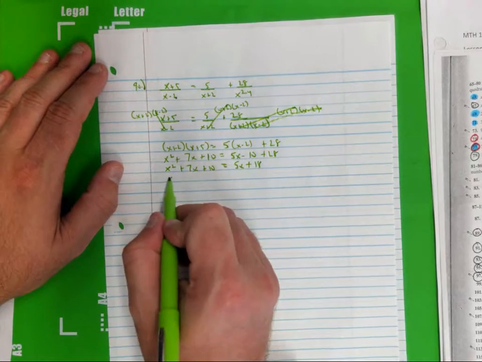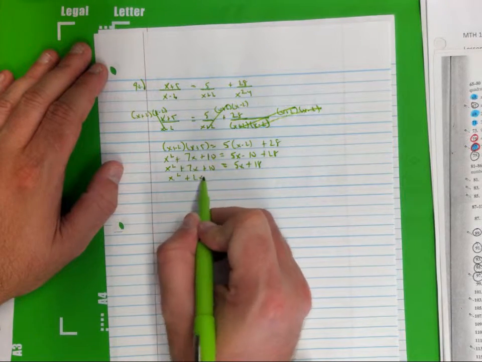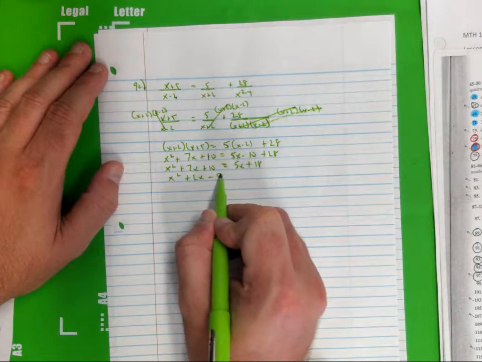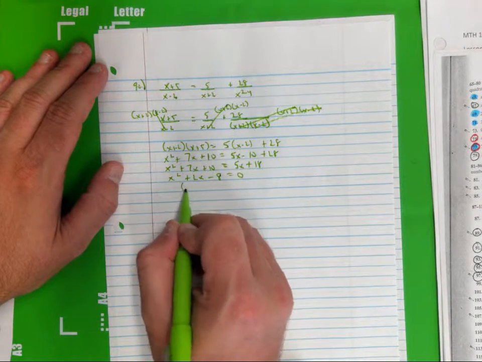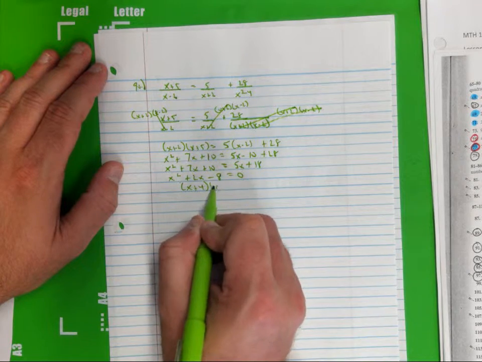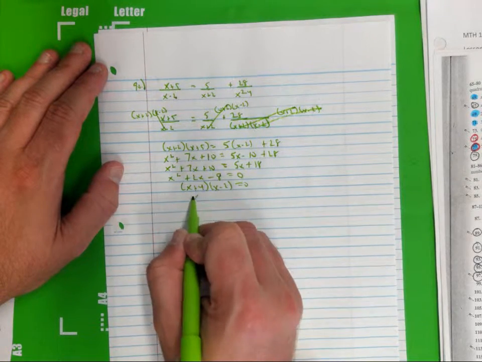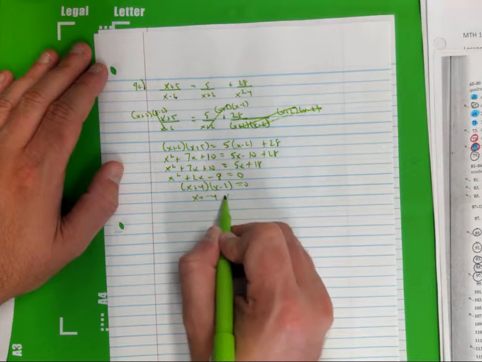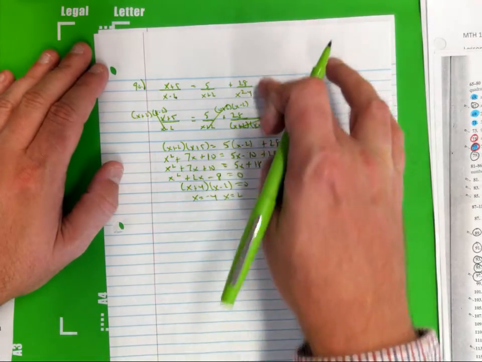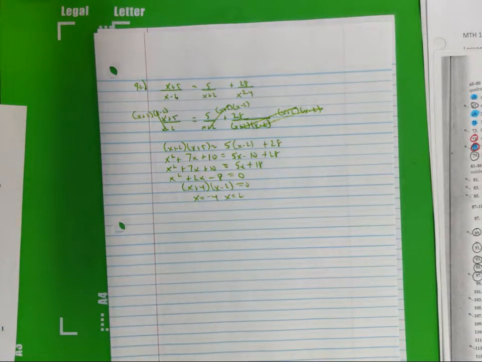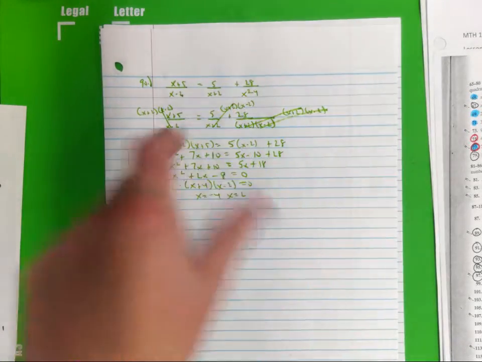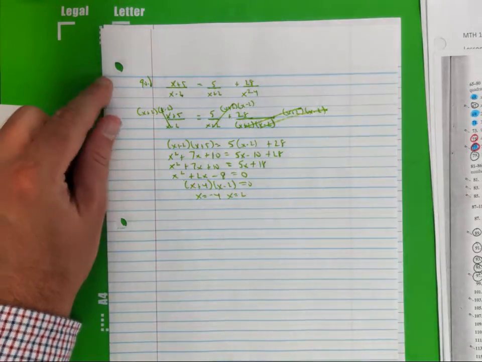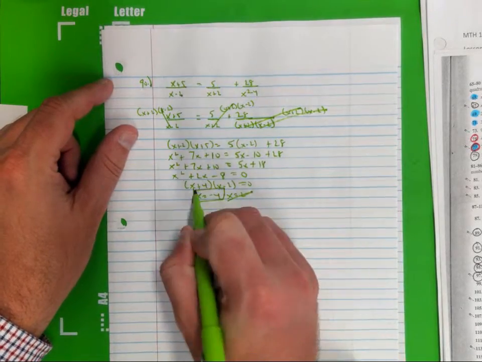I'm going to bring this over. It's going to be x squared plus 2x minus 8. Factor that. Find numbers that multiply to give you negative 8 and add to give you 2. That's positive 4 and negative 2. So x equals negative 4, x equals 2. Because I went from a rational to a quadratic, I'm going to look up here. Do any of these answers make my function undefined? 2. So is that one of your answers? No. So your answer is negative 4.